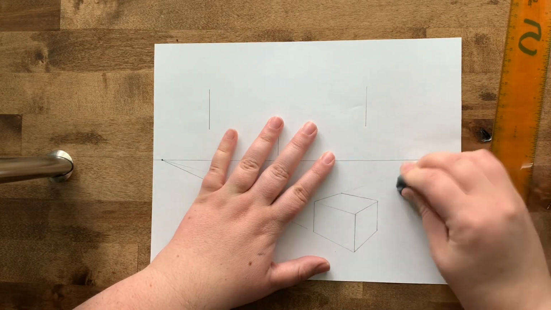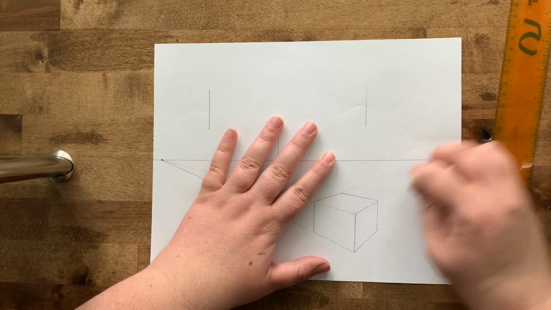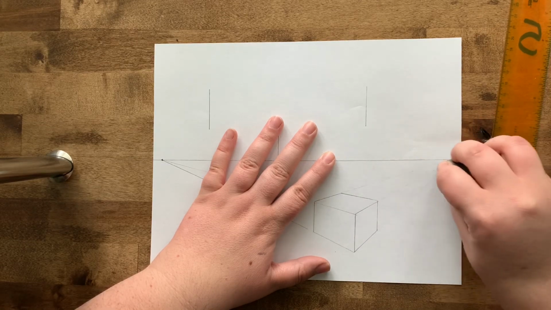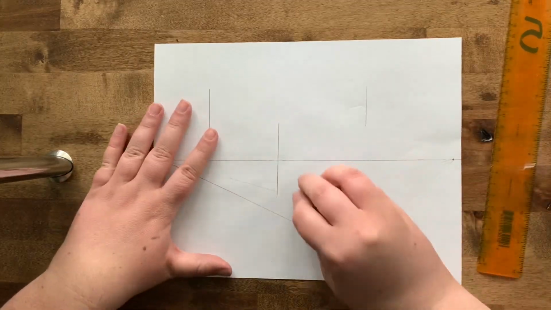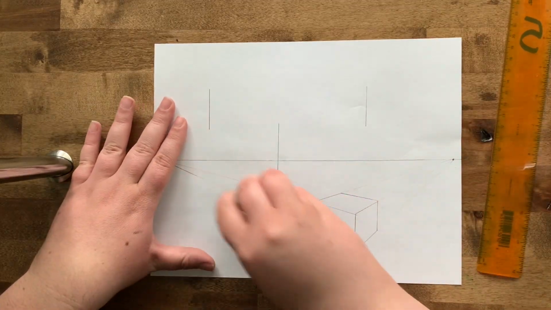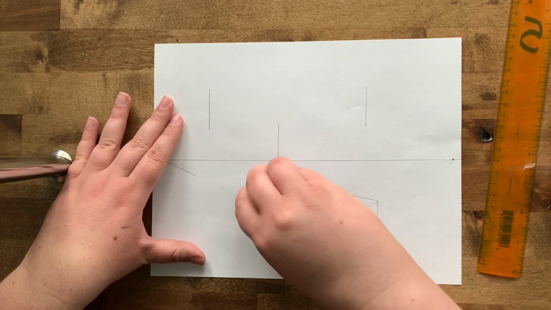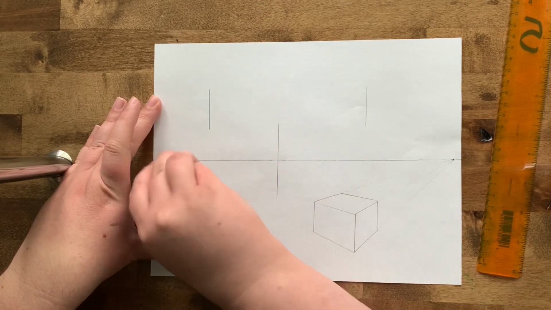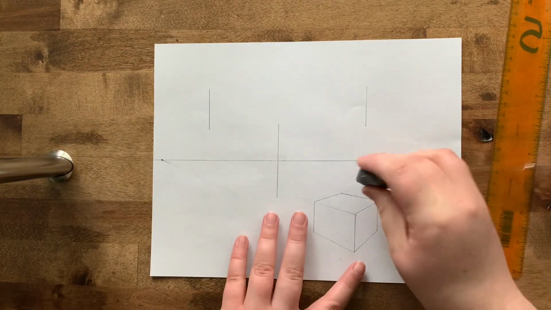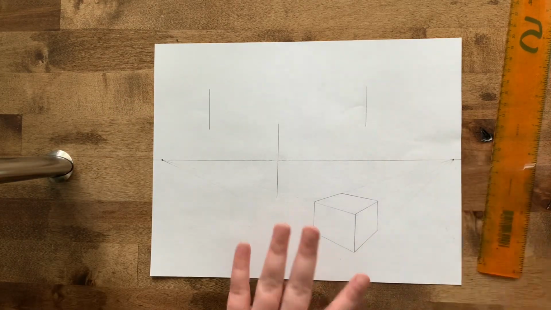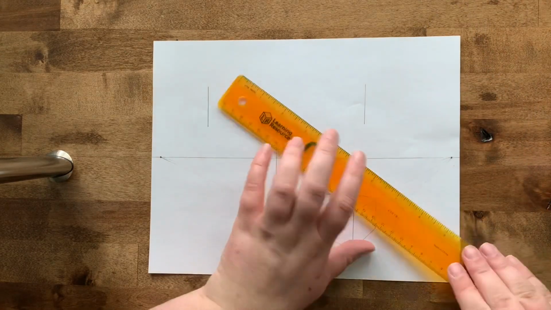I'm going to do the same thing with the other boxes on my paper. When I draw the sides of those boxes, I'm going to be going to the vanishing point on the same side. So right side of the box, right vanishing point. Left side of the box, left vanishing point. If I'm drawing the roof or the floor, I'm going to switch vanishing points and go to the opposite side. So let's go ahead and draw the sides in of my other boxes.